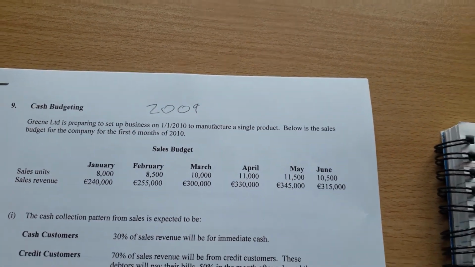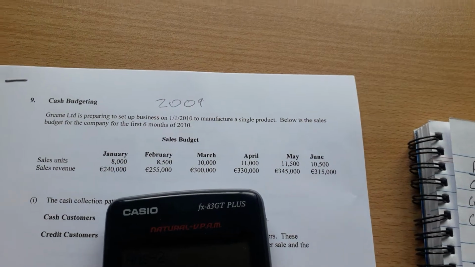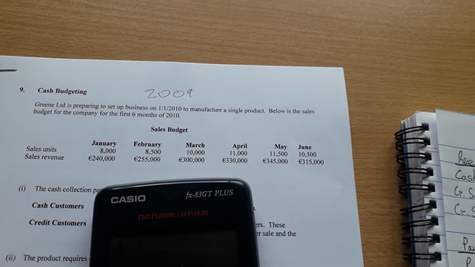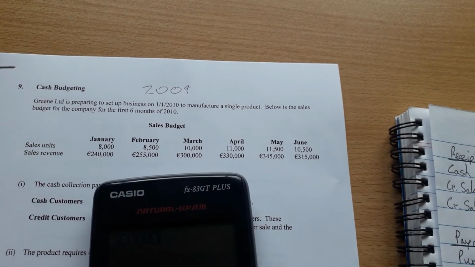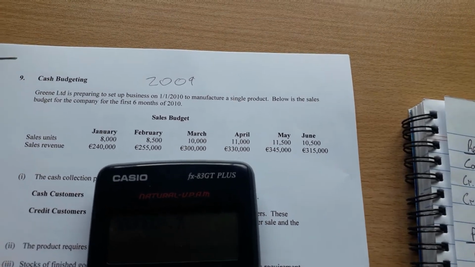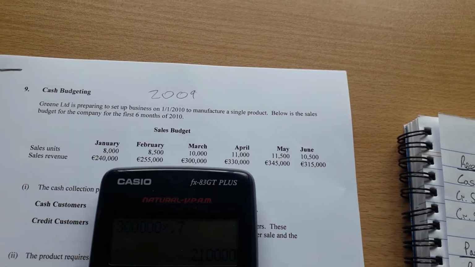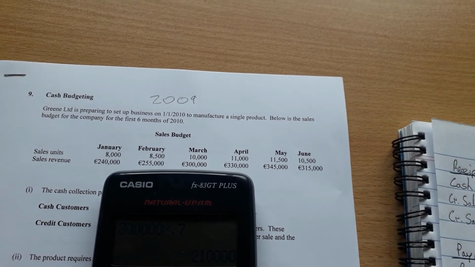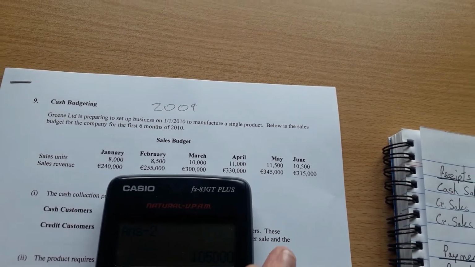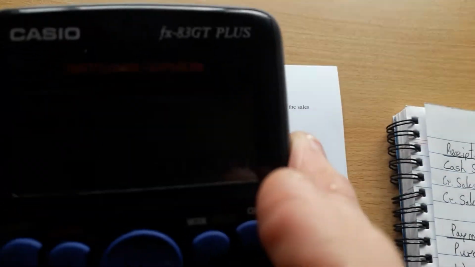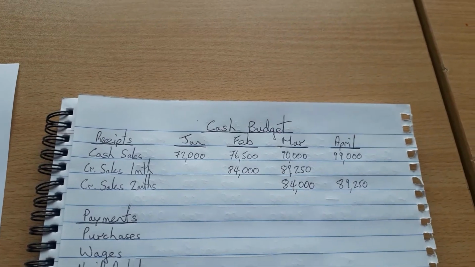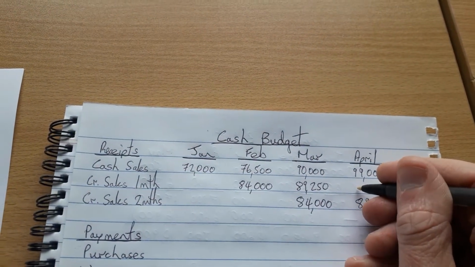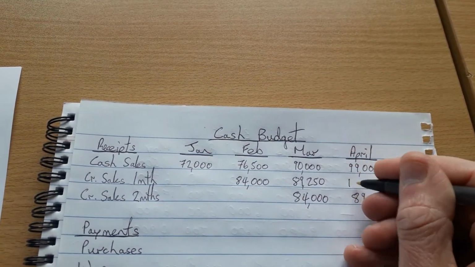Okay, finally then, for the next one, which will be the last one, March, we sell 300,000 worth of stock. So 300,000. We multiply by 0.7 again to get 70%. That's 210,000. Then we halve that, 105,000. And 105,000 then is going to be the amount that's paid 1 month after, in April. And it goes in here.